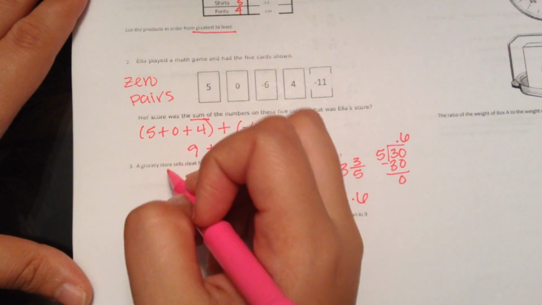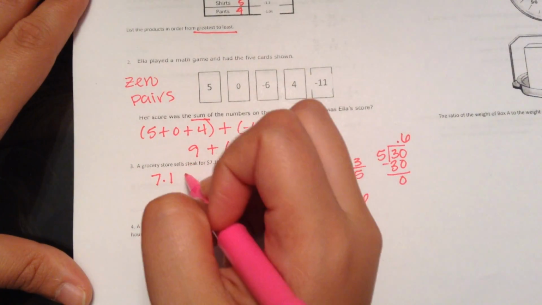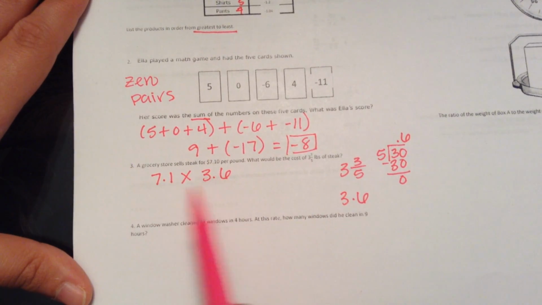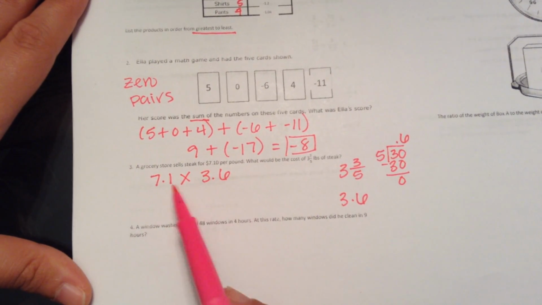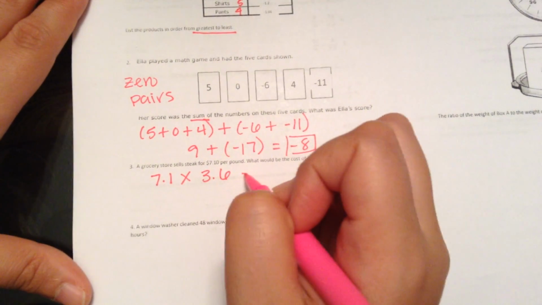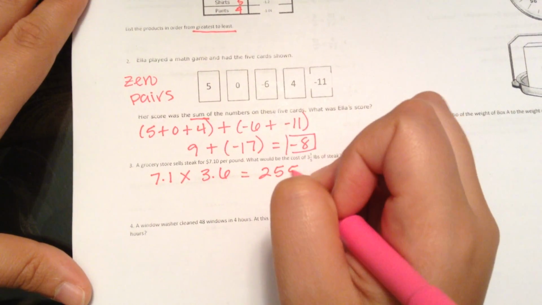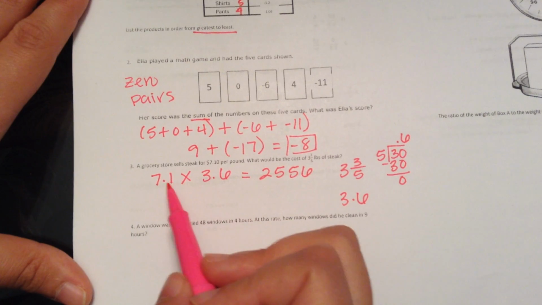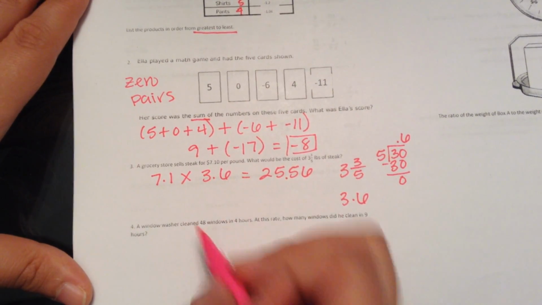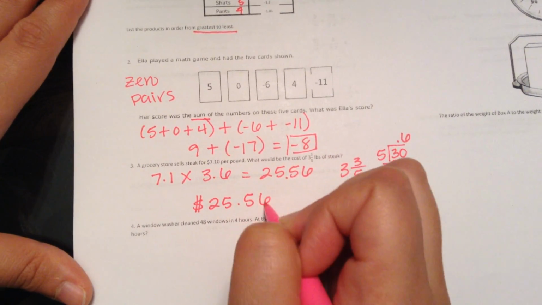So I'm going to multiply 7.1, because this is 10, so I'm going to go ahead and do that, times 3.6. Now remember, when you're multiplying decimals, just multiply it like regular numbers, 71 times 36, and then you're going to get 2,556, and then you can put the decimal. How many decimals do I have? 2. So I'm going to go 1, 2, and there's your decimal. So the correct answer is it's going to cost $25.56. Okay.